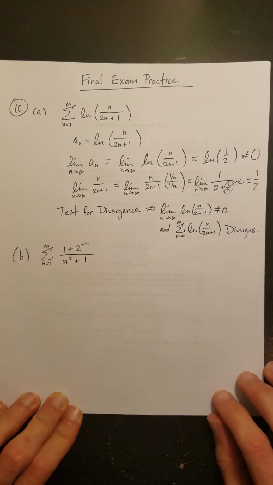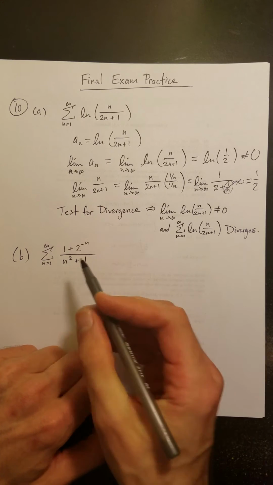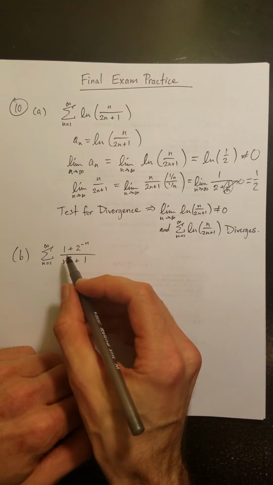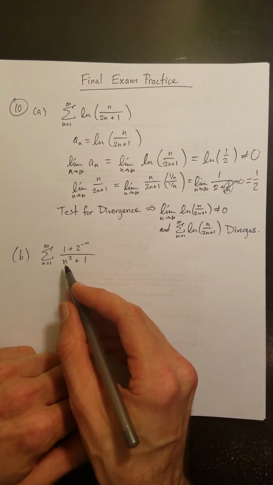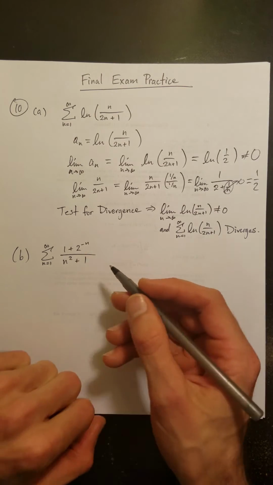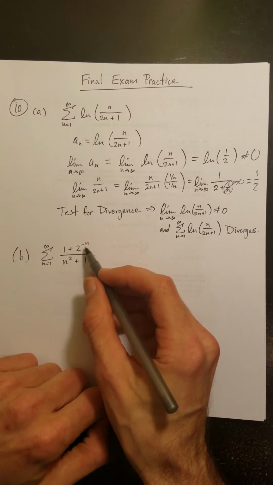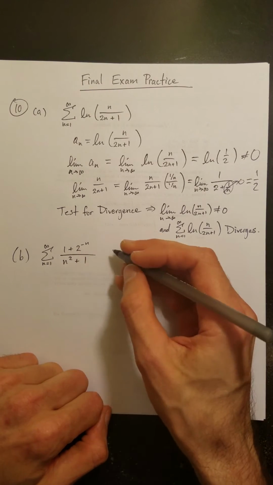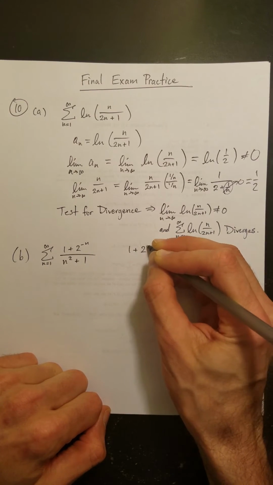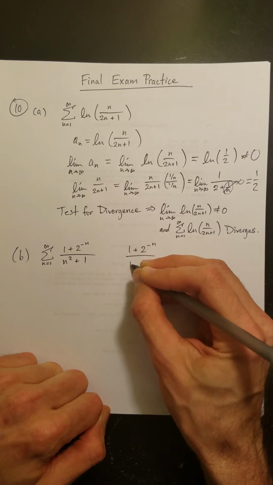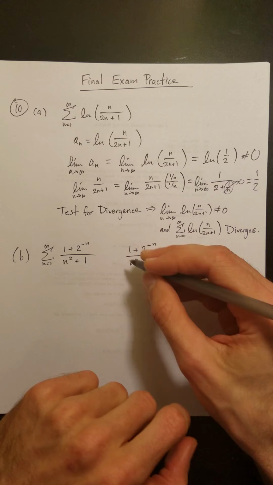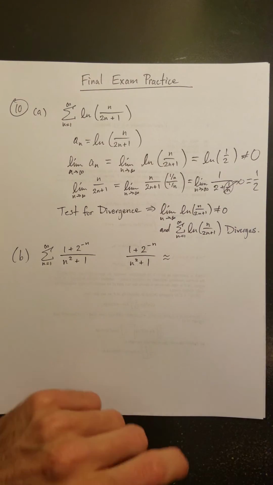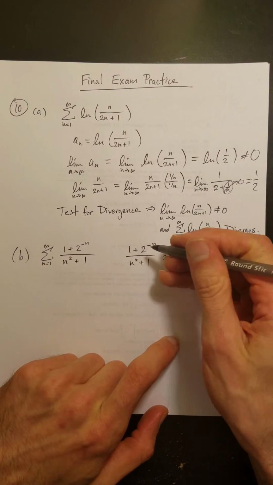Okay, moving on to part B. So we have the numerator is 1 plus 2 to the power minus n, and the denominator is n squared plus 1. You're kind of thinking that the numerator is like 1 plus some small term. So either way, 1 plus 2 to the minus n over n squared plus 1. I want to think of what this term is close to for large values of n.